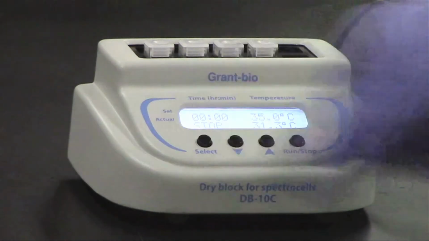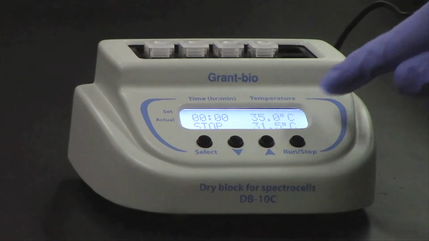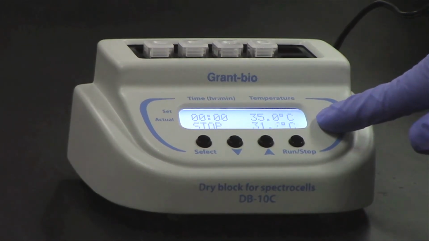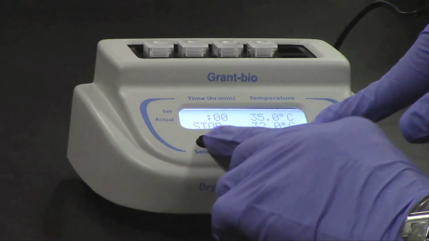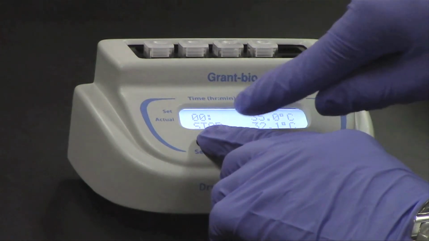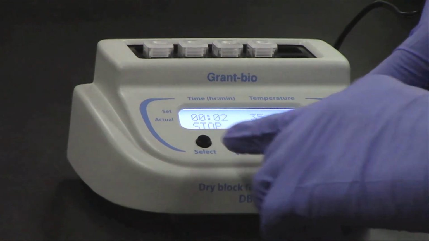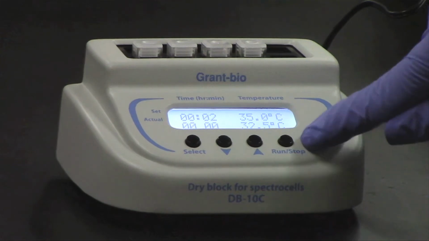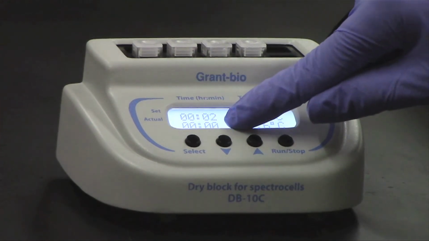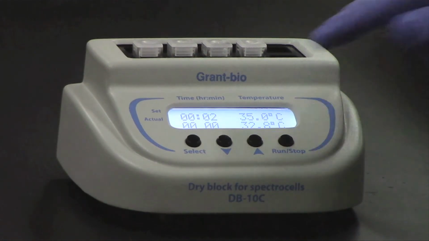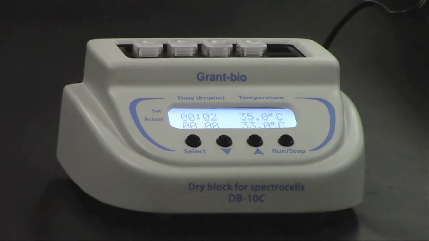Additionally, there's a timer that you can set, and once you've reached the actual temperature, you can go to Select, keep hitting Select until you get back to the timer. The second part is minutes, so say you want 2 minutes, and then you can click Run/Stop, and the timer down there shows the actual time that's accumulated or elapsed. And at this moment, it's 0 because there have been 0 minutes that have elapsed.